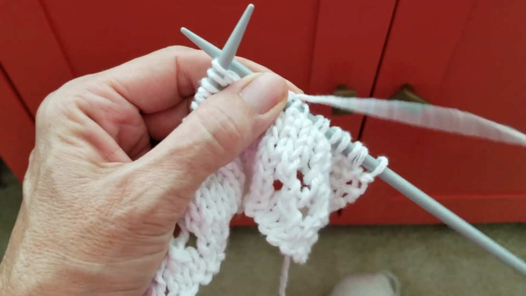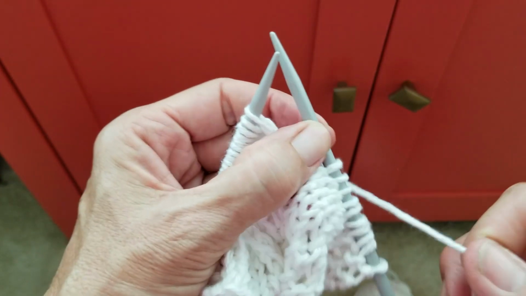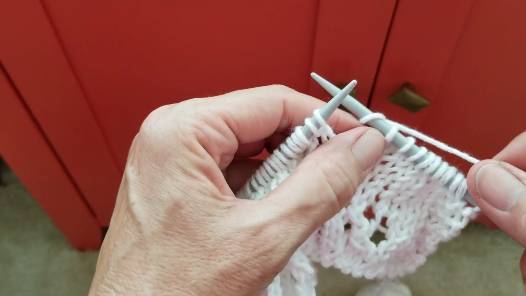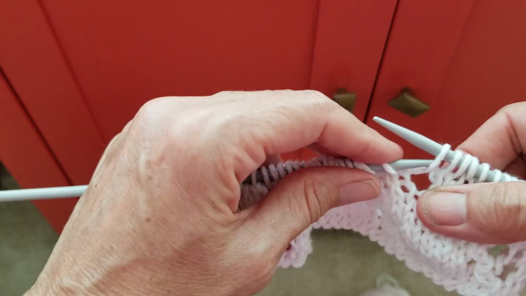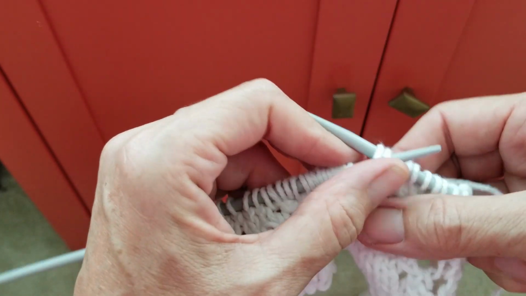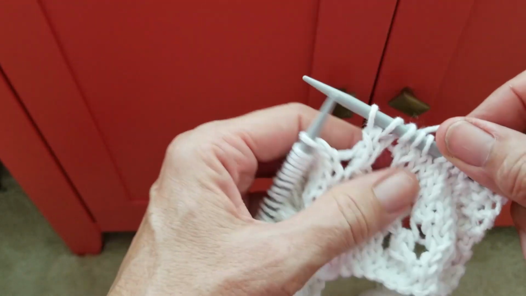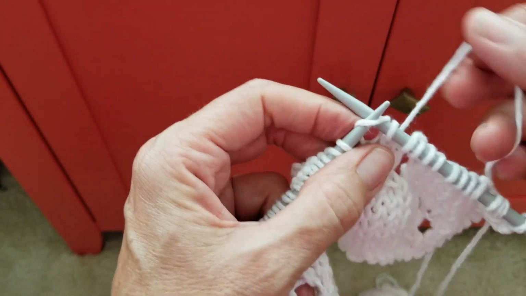Okay, so the pattern tells me to yarn over, slip, slip, knit, and then knit 6. Okay, so I'm going to yarn over, I'm going to slip, get my needle back under there, and knit. All right, and then I'm going to work 6.